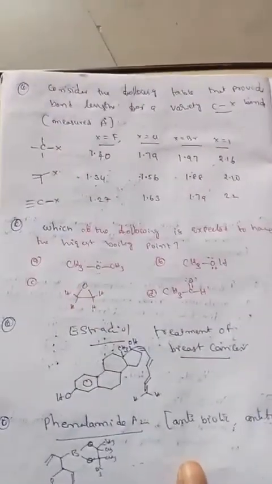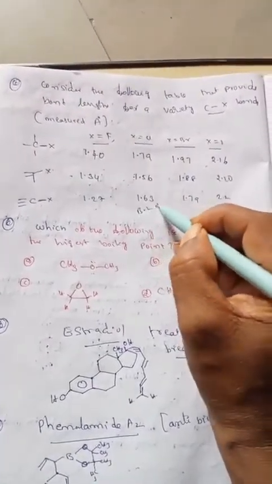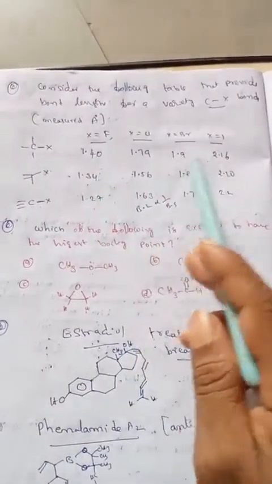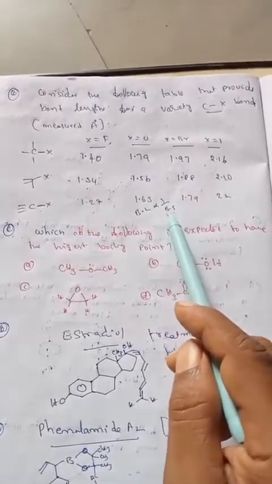That is a very important concept. Bond length is inversely proportional to bond strength, and once the bond strength decreases, the reactivity increases.